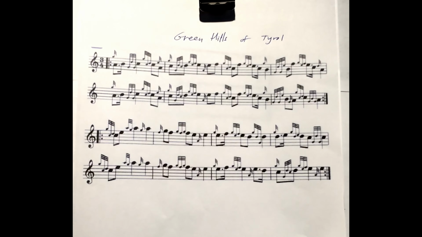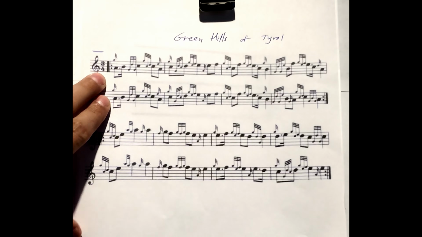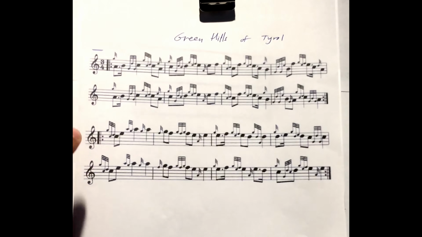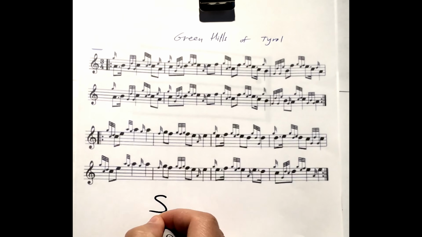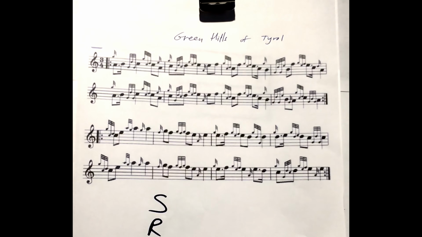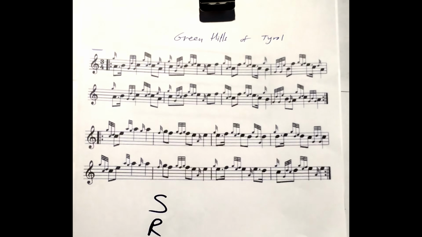Now there's a couple exceptions to the rule about repeating parts, and that is Strathspeys and reels and 4/4 marches. For some reason, those 3, Strathspeys, reels, and 4/4s, we don't repeat. So on those tunes we'll have the same thing, 8 bars per part, but straight through, no repeats.